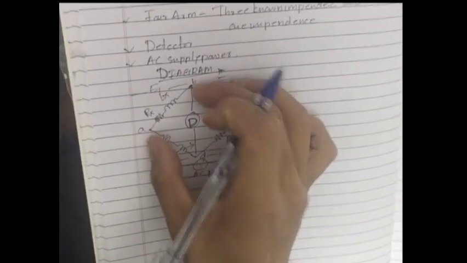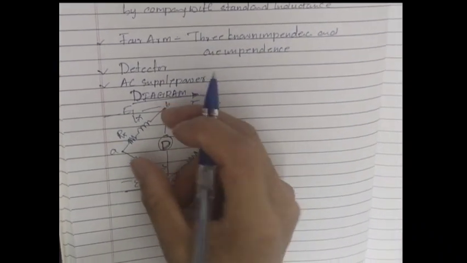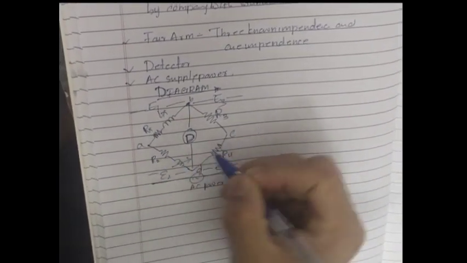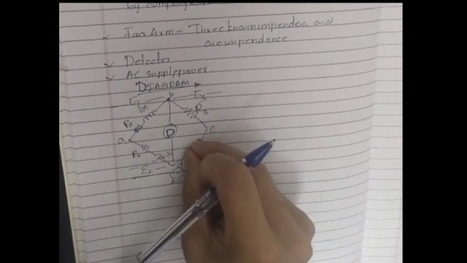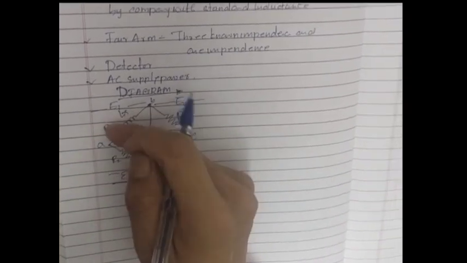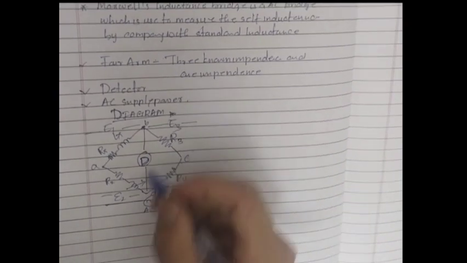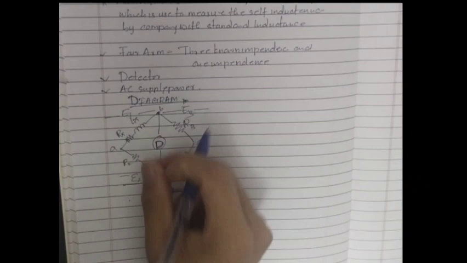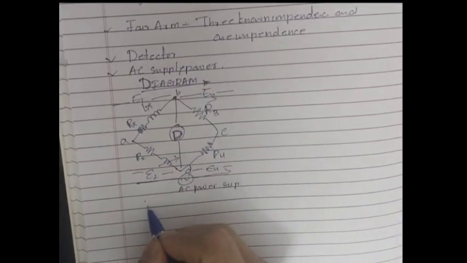In arm AB, the resistance and inductance are connected in series, and the other three impedances are known to us. We have to find the unknown resistance and inductance with respect to all the known impedances. Let us see the connection between resistance and inductance in each arm.